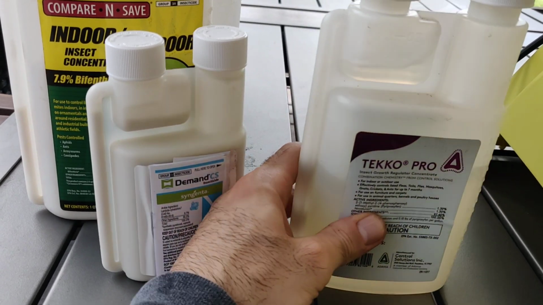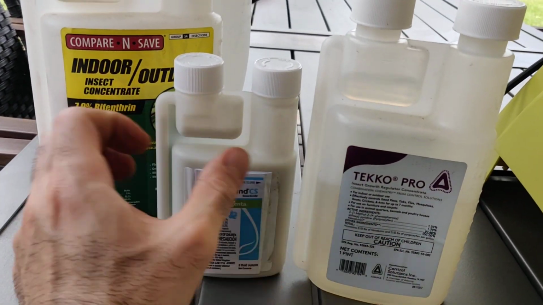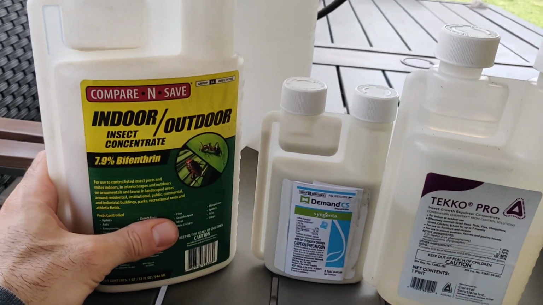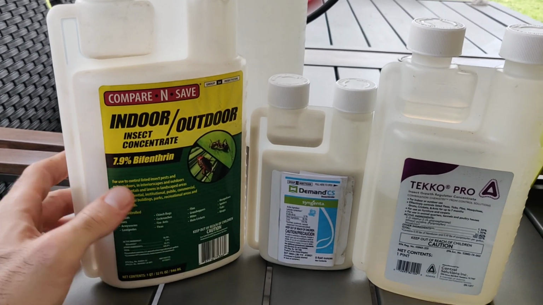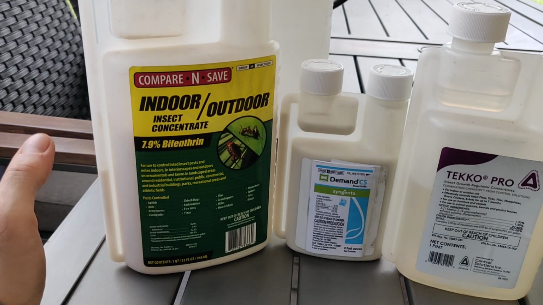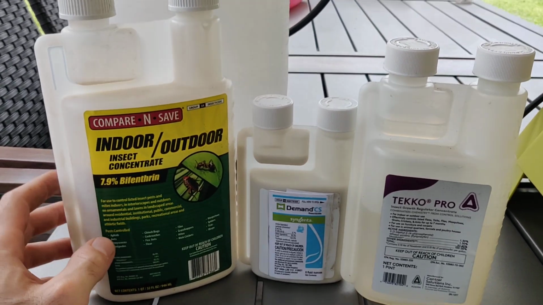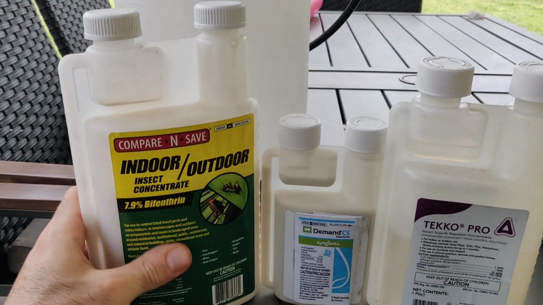But always good to have these around if you do your own pest control. You save a lot of money doing that nowadays. Unfortunately, things are expensive, so gotta do what you gotta do.